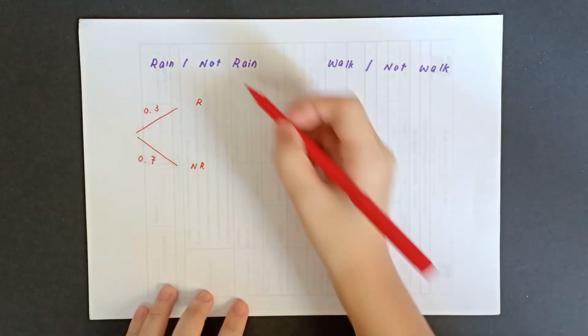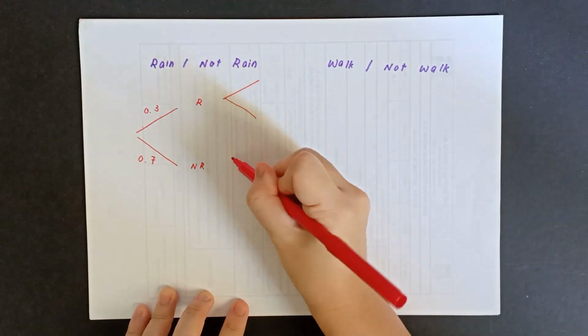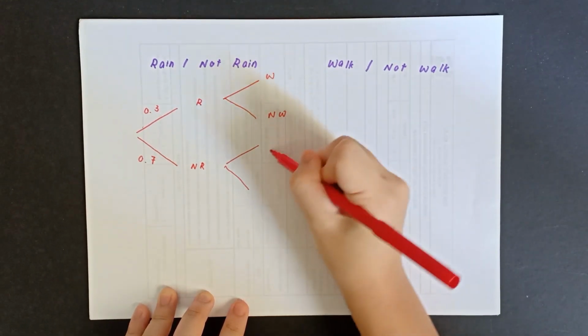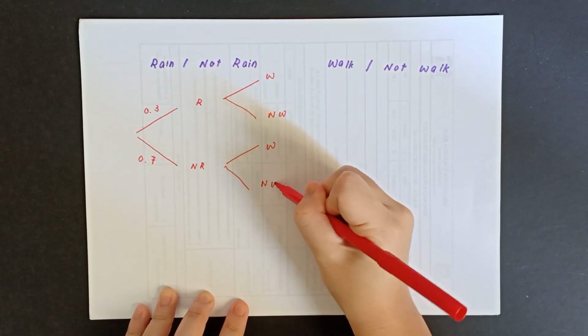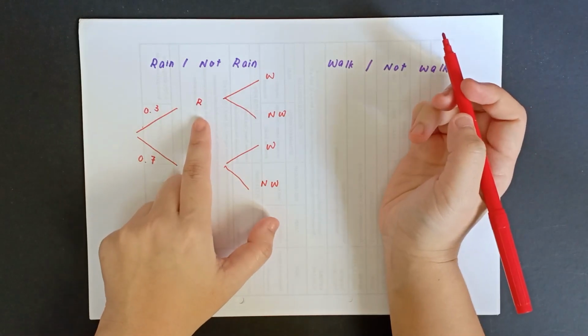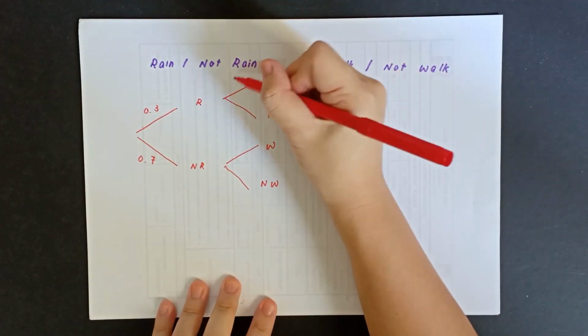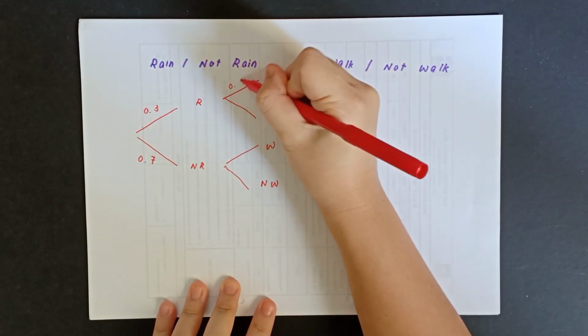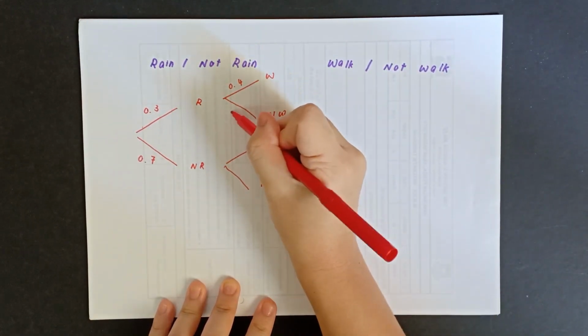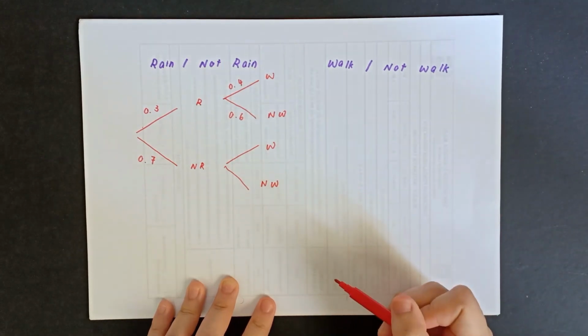After that, what does it mean that these two are independent? It goes like this. I walk to school, I do not walk to school. I walk to school, I do not walk to school. If independent, it means that for a raining day, the probability for me to walk to school is 40%, then the probability for me to not walk to school is 60%.